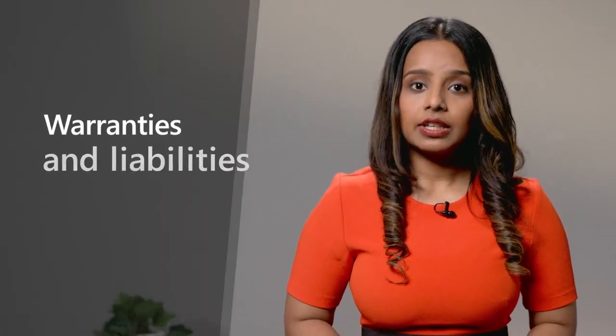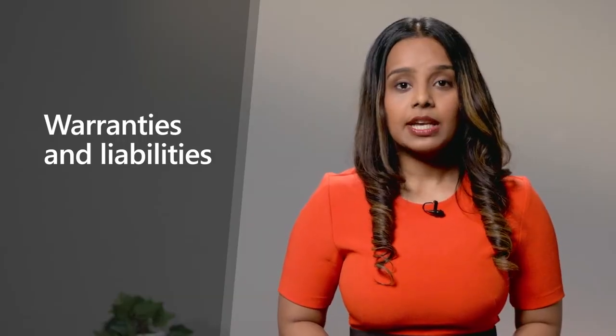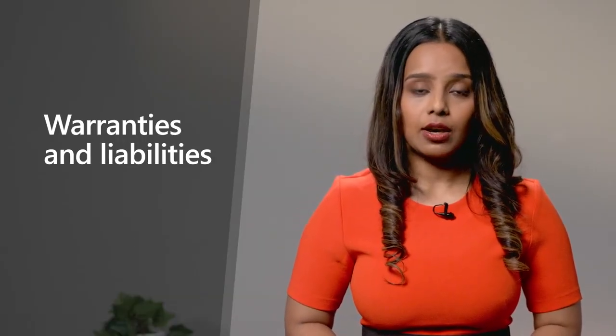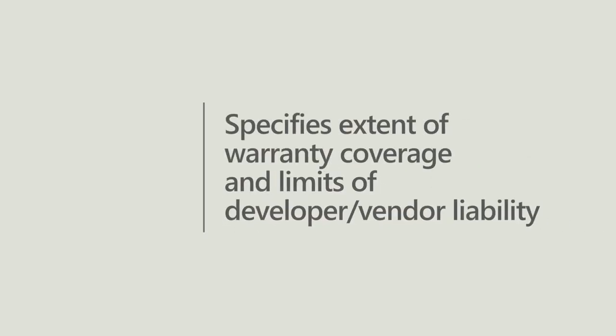Additionally, the EULA often includes information about warranties and liabilities. It may specify any guarantees or disclaimers regarding the performance or functionality of the software. For example, it may state that the software is provided as is without any warranty of fitness for a particular purpose. It may also limit the liability of the software developer or vendor for any damages that may arise from the use of the software.